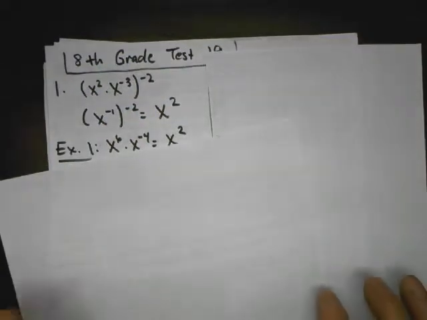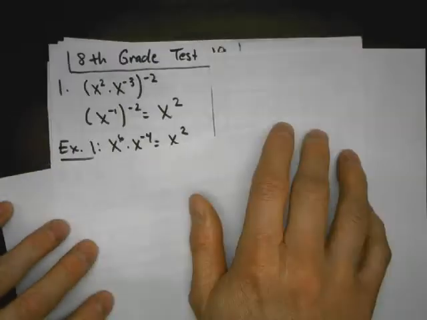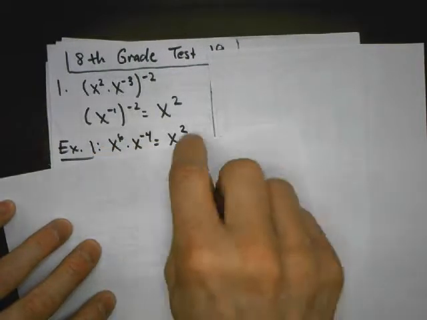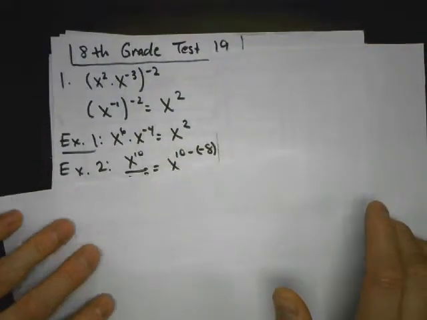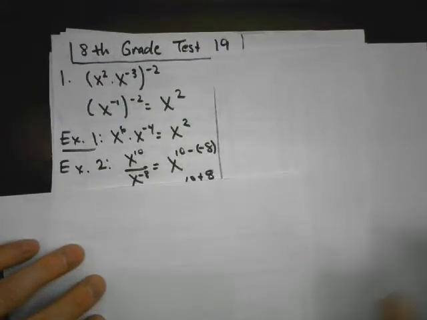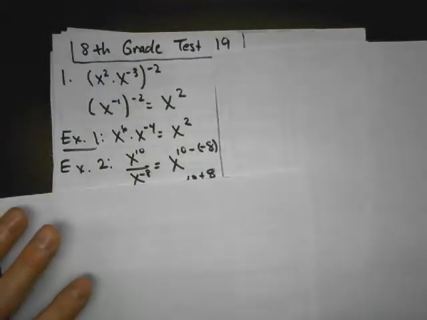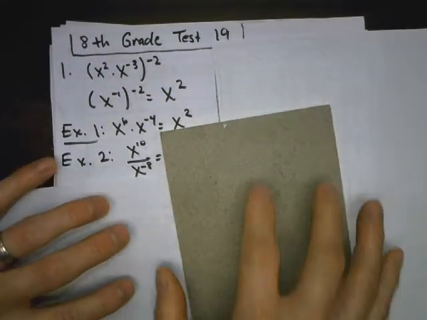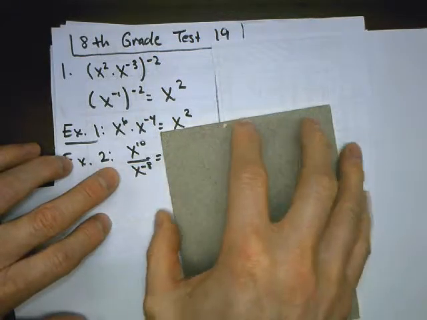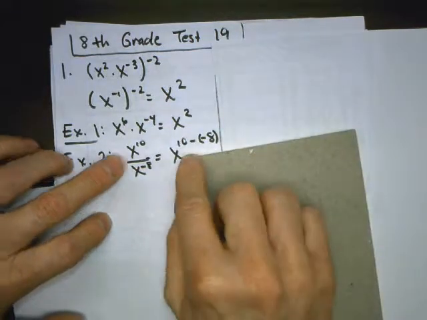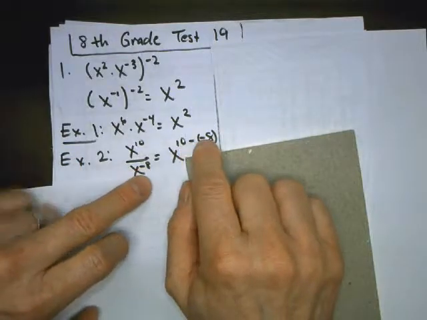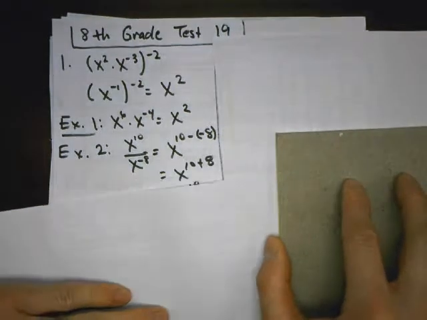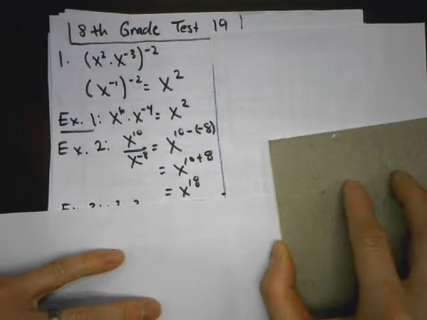If I look at expression 1, x to the 6 times x to the negative 4th, again, when you're multiplying two powers with the same base, copy the base, add the exponent. So that's the same. When I do expression 2 here, I have x to the 10th divided by x to the negative 8th. Well, that's dividing powers with the same base, so I copy the base and subtract. I go top minus bottom. And since the bottom is a negative exponent, you have two negatives there. When we do our rule for subtraction, that becomes 10 plus 8. That's x to the 18th.